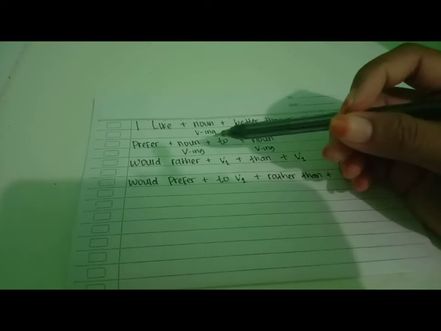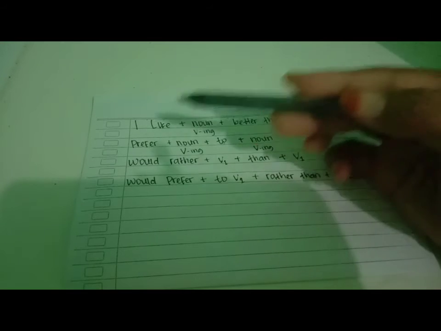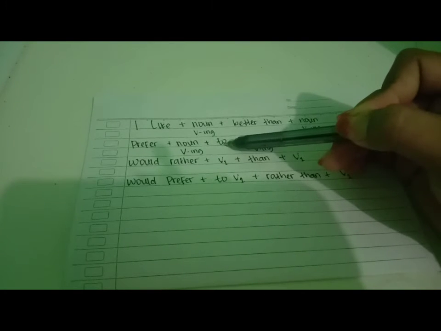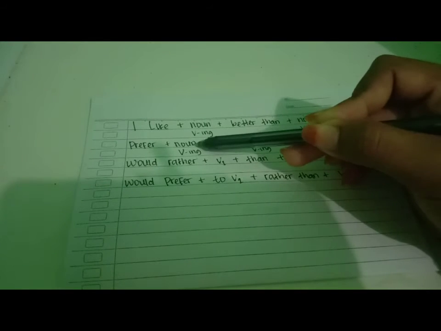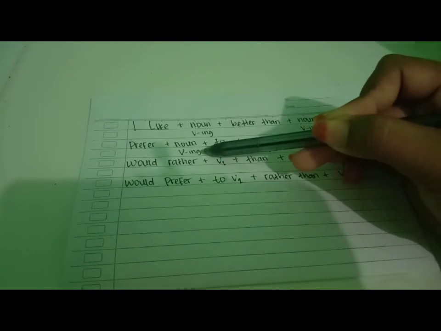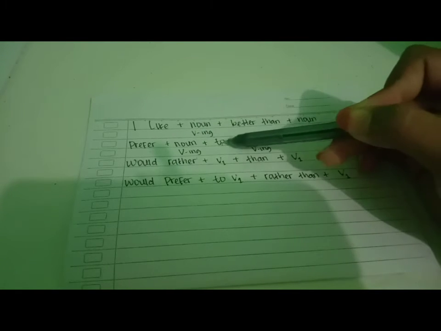For the second one, if there is the word prefer, the partner must be to, and it is always followed by a noun or verb-ing, both behind prefer and behind to.